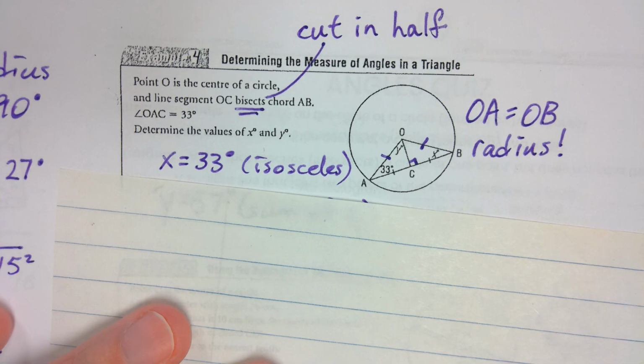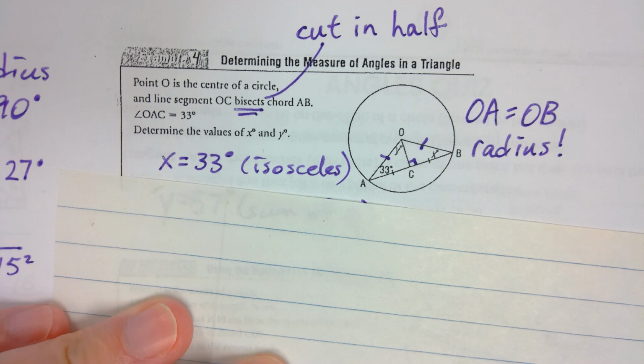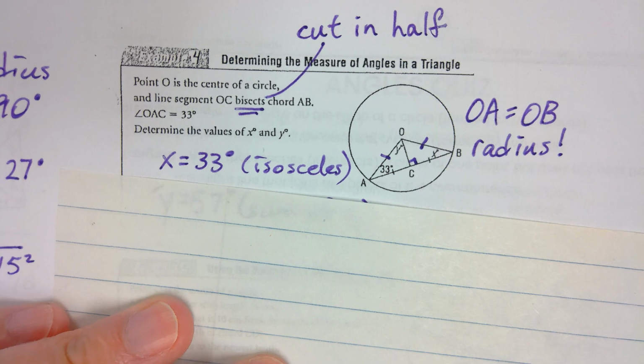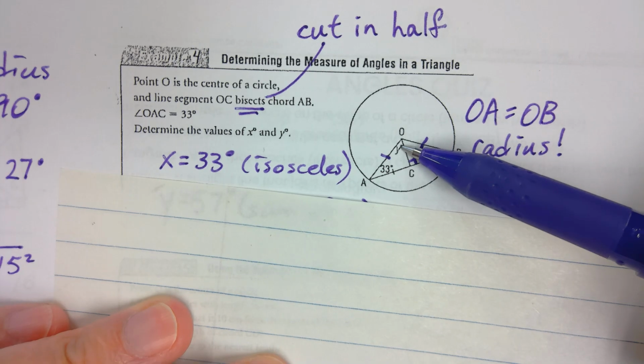What is angle Y then? Let's see. Who should I pick on? Adelis? What is angle Y?